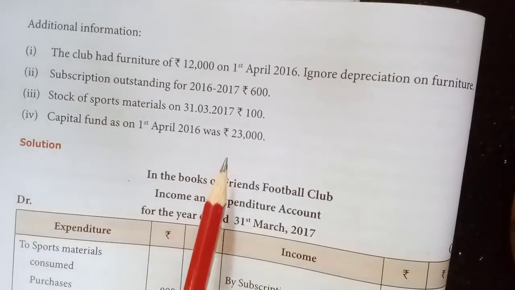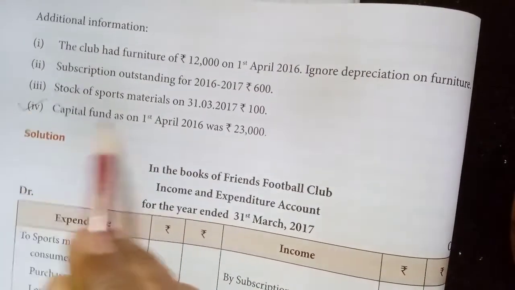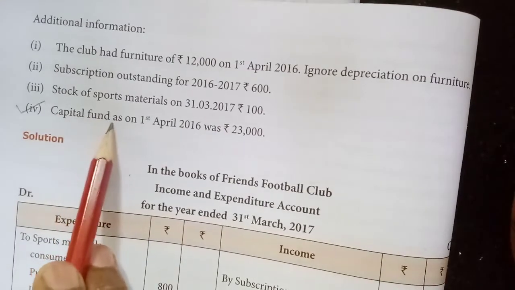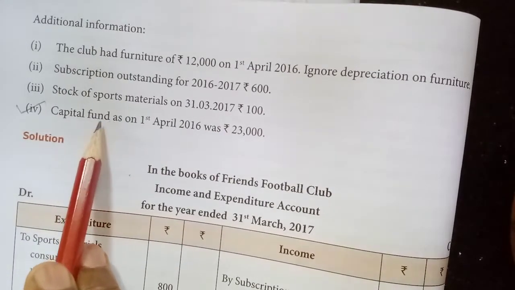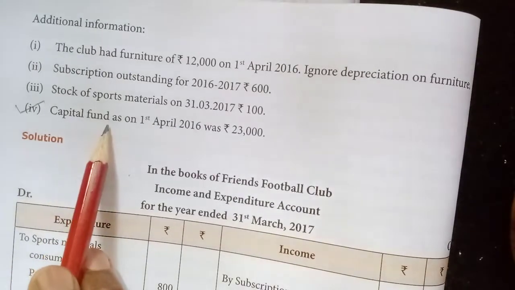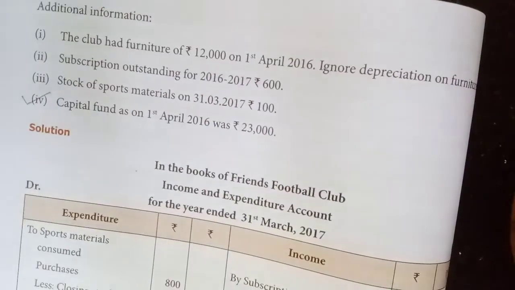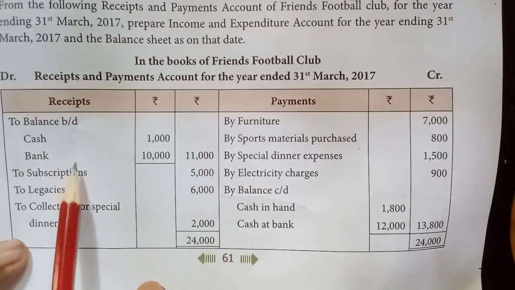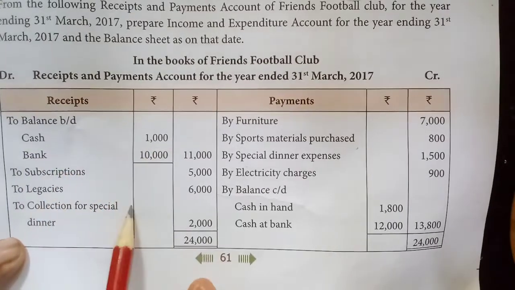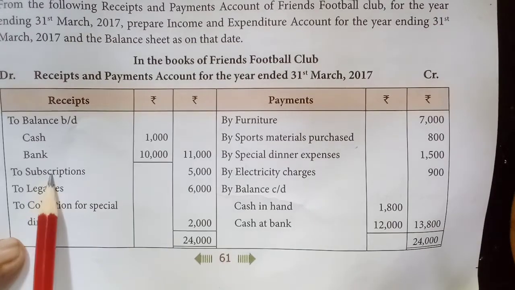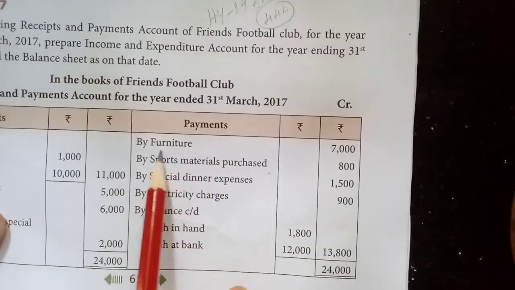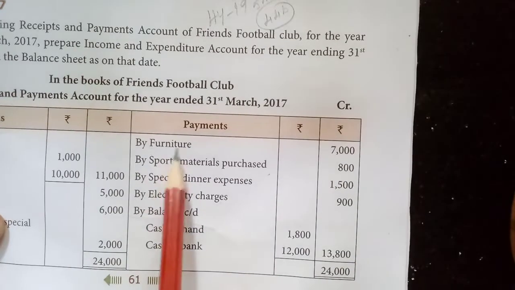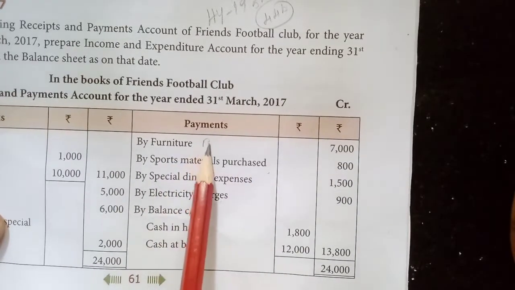An important thing that you should see is you have to check whether the capital fund is available for the balance sheet. Otherwise, we need to prepare the opening balance sheet to calculate the capital fund. Okay, that we have. Now we will come from the beginning. Where it will appear, we need to check. So this income and expenditure account we will write, and we will write the receipts and payments. The debit side is the expenditure side. Furniture will not come, isn't it? It is a balance sheet item.